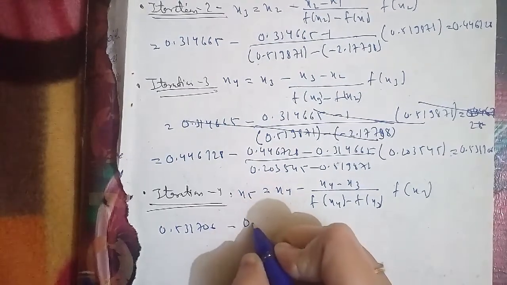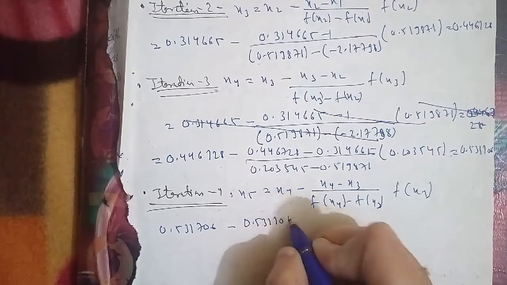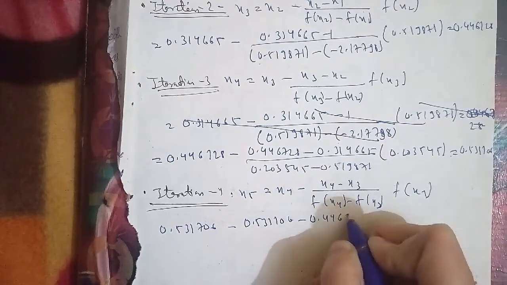It will give the answer 0.516904. Now we find iteration 5.